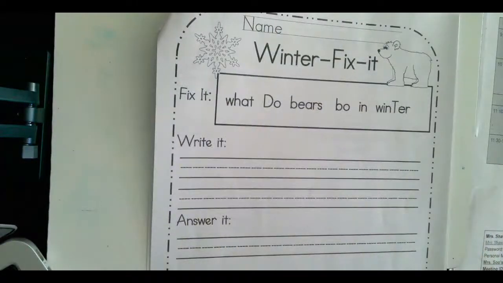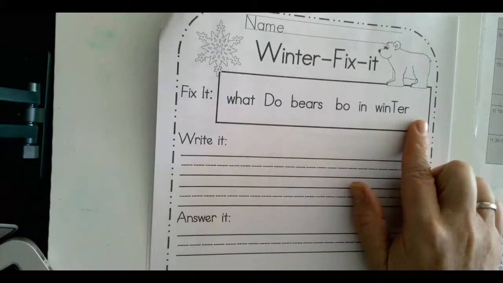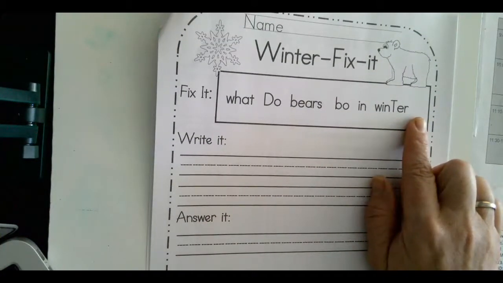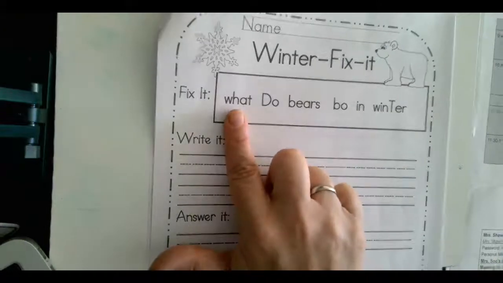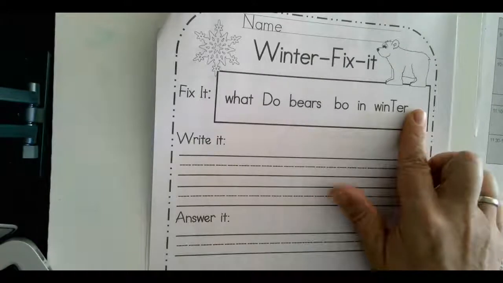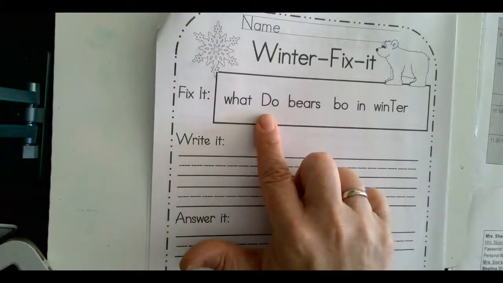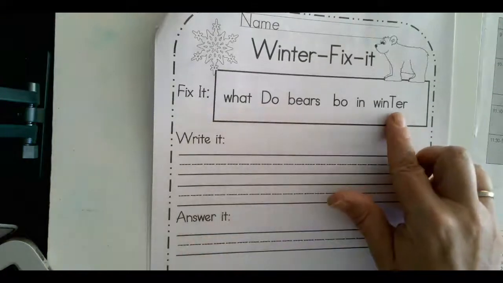So it says, winter fix it. What do bears do in the winter? This is not right. It needs some fixing up. So you're going to think, what do we do at the beginning of a sentence? What do we do at the end of a sentence? Where do capital letters go? There's a capital D right there. There's a capital T there.